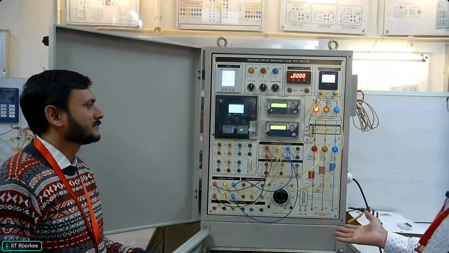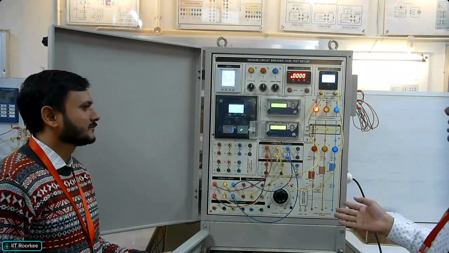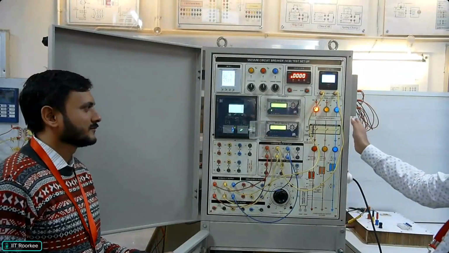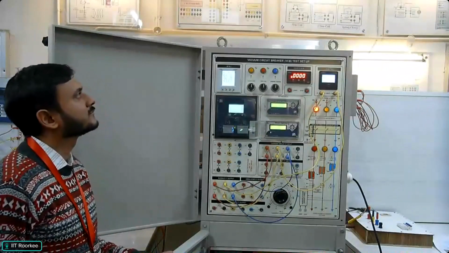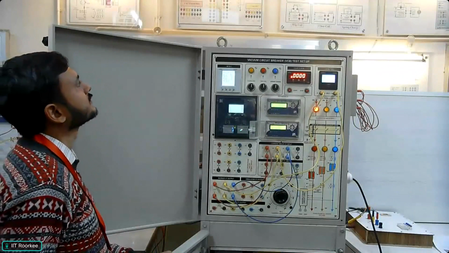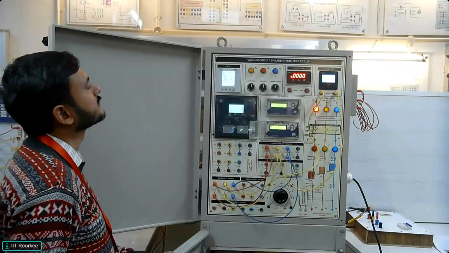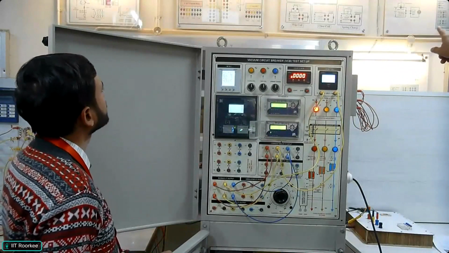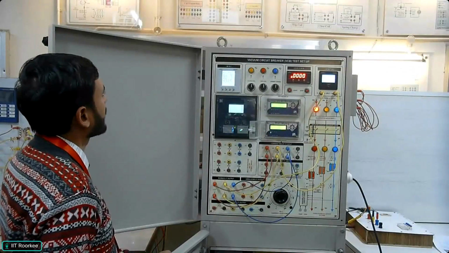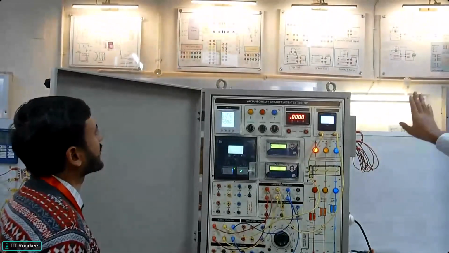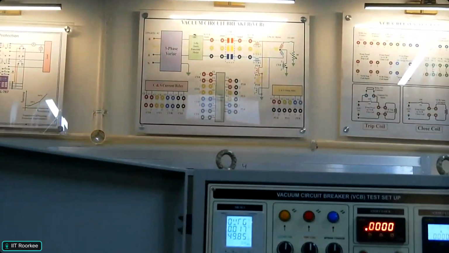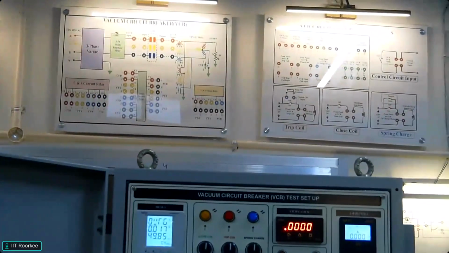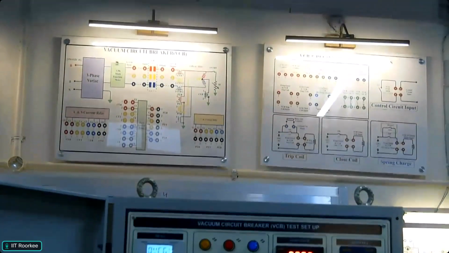We have two circuitry parts, one is the power and another is the control. So the control part circuiting has been done. We can also understand that part from this figure: trip coil, close coil, and spring charge. If you follow the first figure, VCB and relay auxiliary contact details. In this circuit we will see the auxiliary contact part, that is the trip coil. The 110 volt DC supply will directly go to the OFF. So already it was in OFF mode.